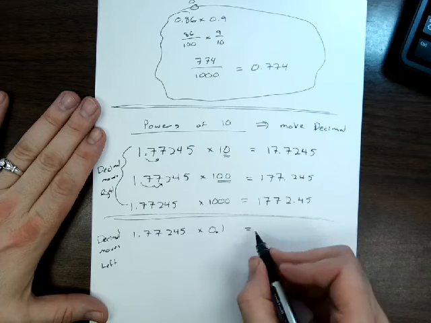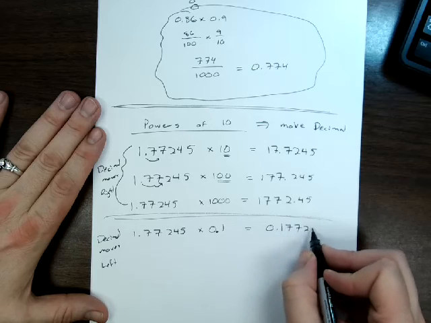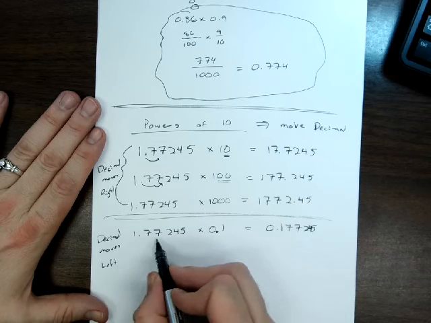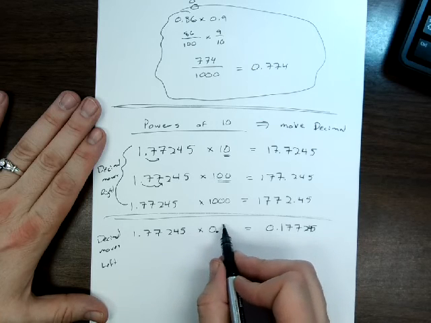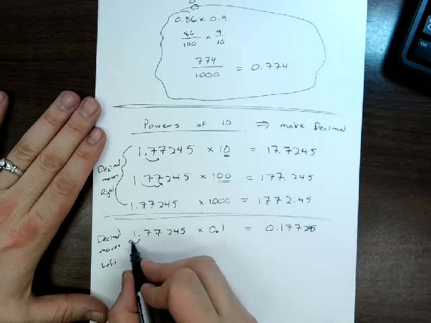So this is going to turn into 0.177245. All I'm doing basically is adding one more decimal place in here. So that's going to just move that to the left one.